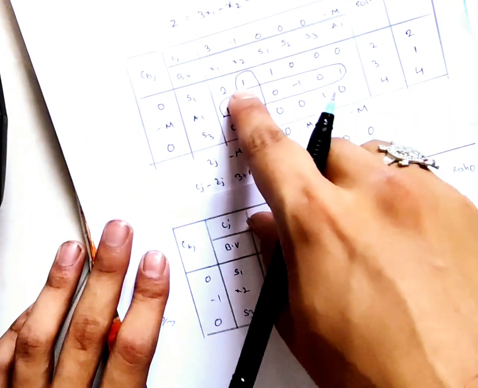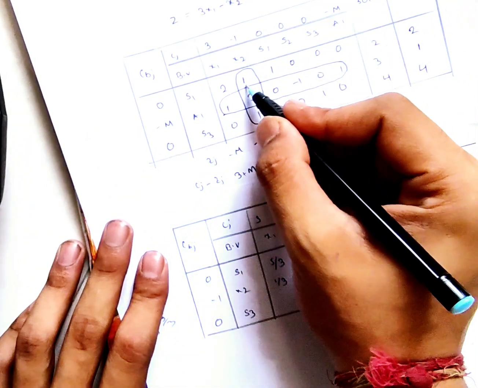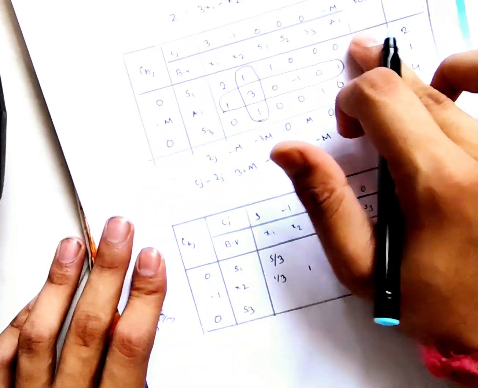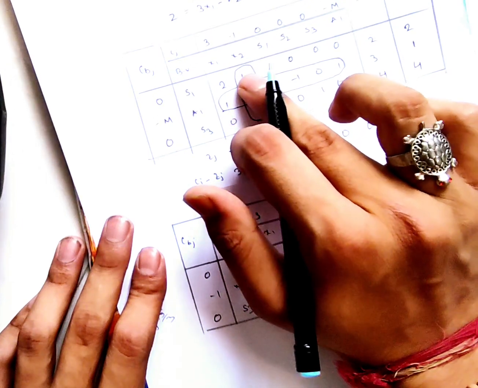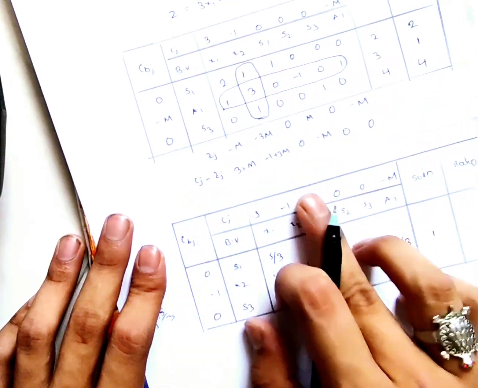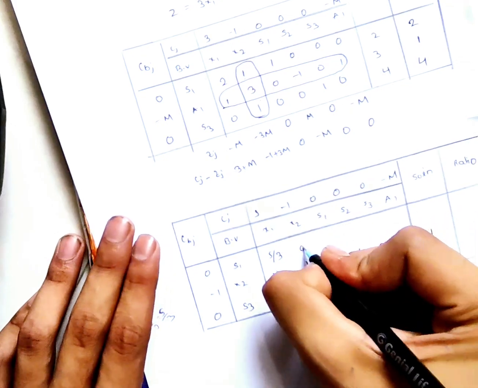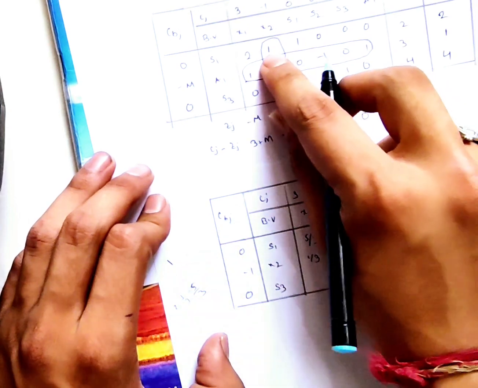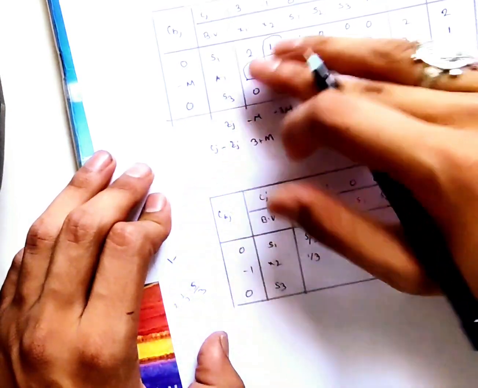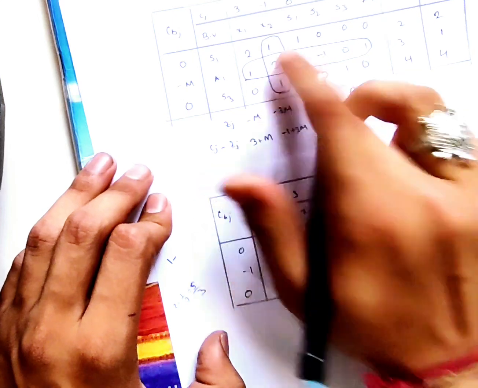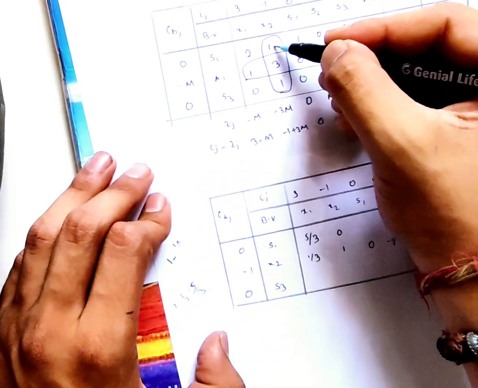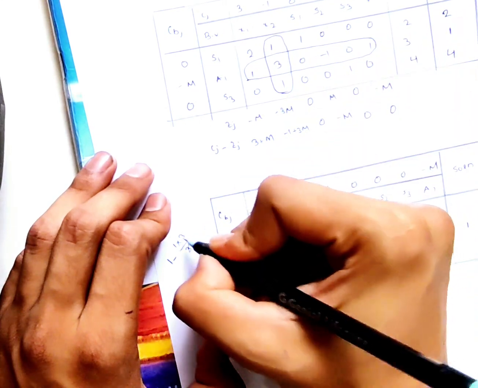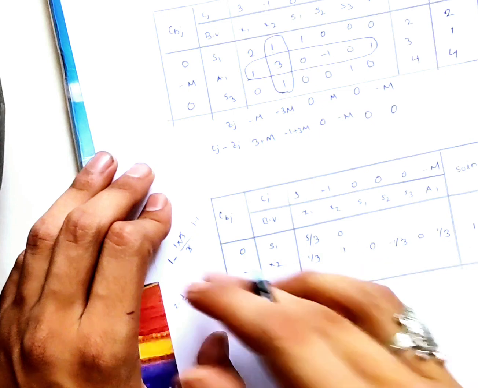Here, 1 minus 1 into 3 by 3. 1 is the old value, minus 1 is the key row element. In this row, what is the key element? It is this one. And what is the key column element? 3, and the key element is also 3. The 3s cancel, so 1 minus 1 is 0. You were not able to understand while I was saying it, so let me tell you again. That's why I have written it. Similarly, do this for every step.